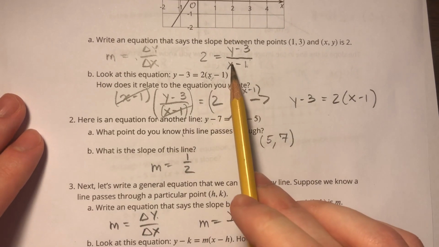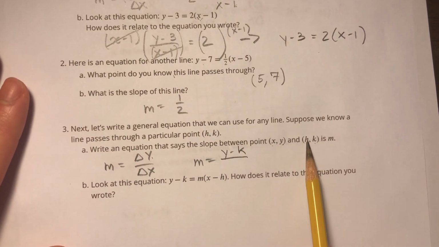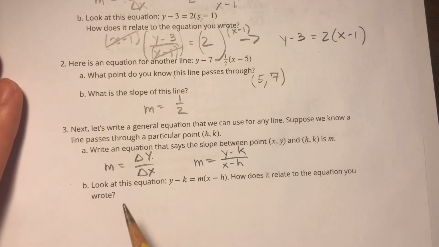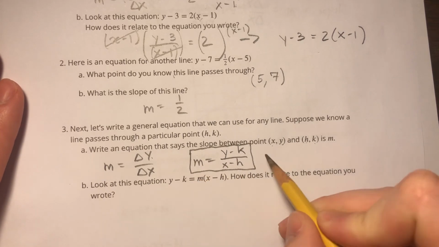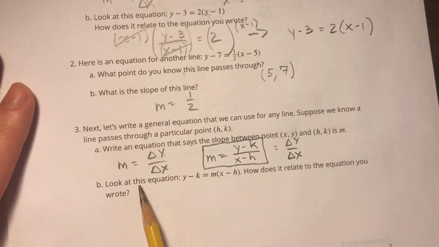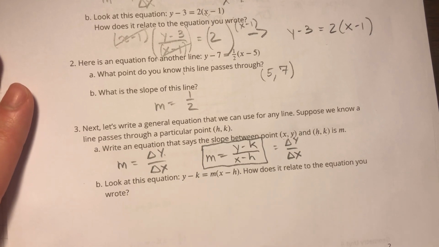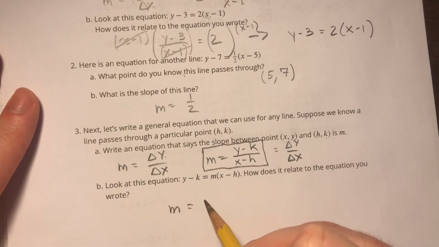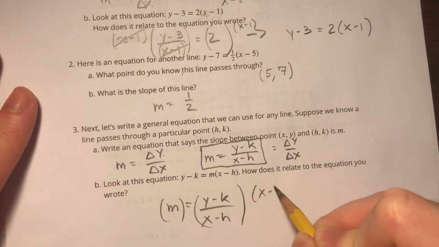Do the same thing for x now. I knew the x coordinate was 1, so I wrote x minus 1. Now I know the x coordinate to be h, so I'm going to write x minus h. So that's our equation for the slope here: my change in y over my change in x. Look at this equation, y minus k equals m times (x minus h). How does it relate? We're going to do the exact same thing we did before. I'm going to multiply both sides of the equation by my denominator, x minus h.